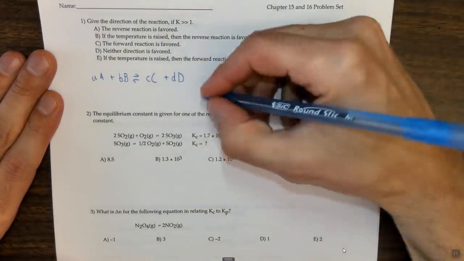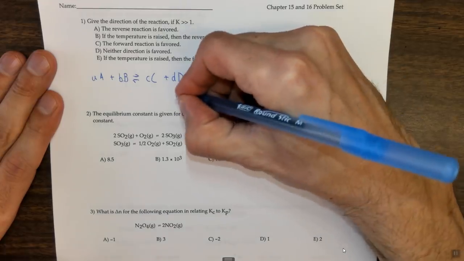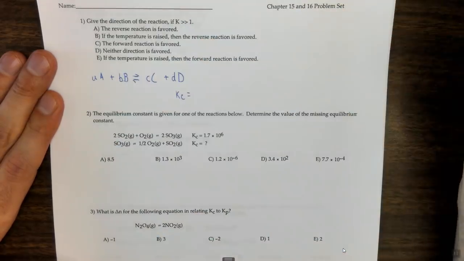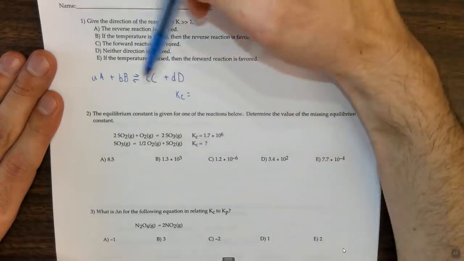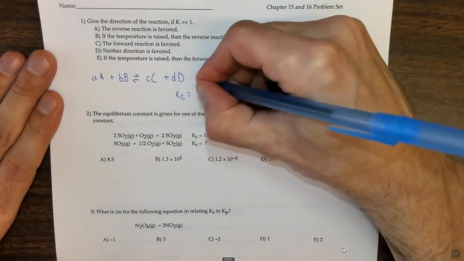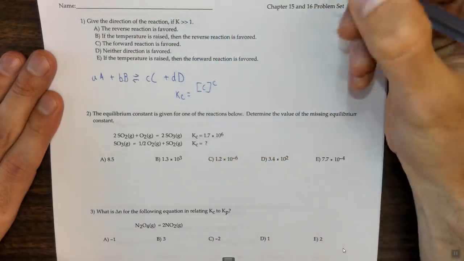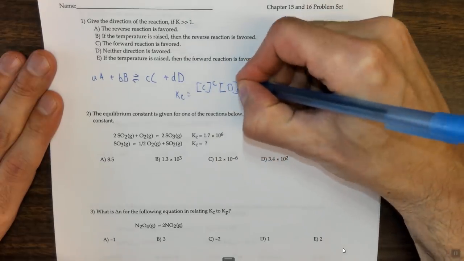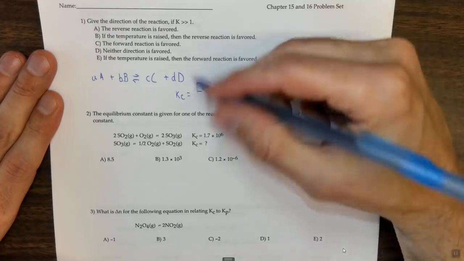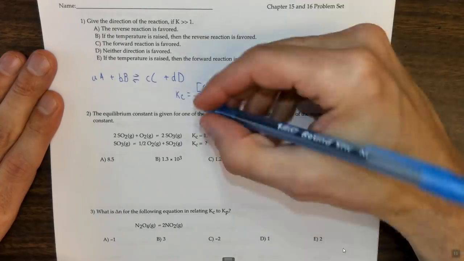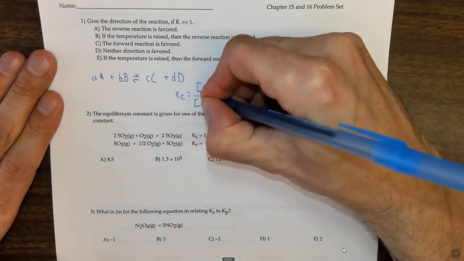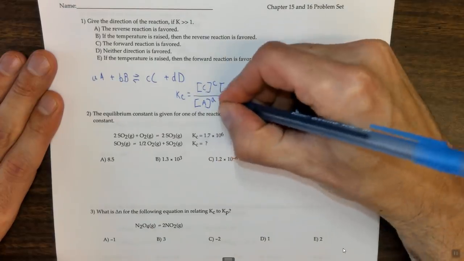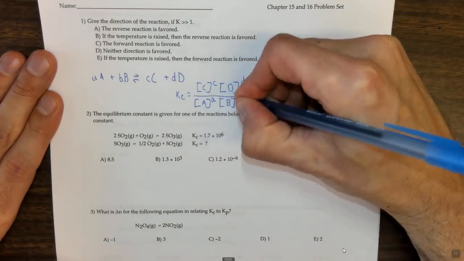If we were going to write the Kc for this reaction, assuming they're all aqueous, it would equal the concentration of C to the c, the concentration of D to the d, said another way, products, over reactants, the concentration of A to the a, the concentration of B to the b.